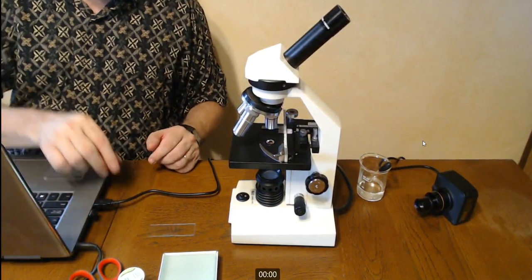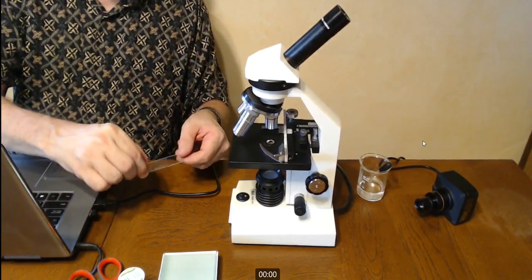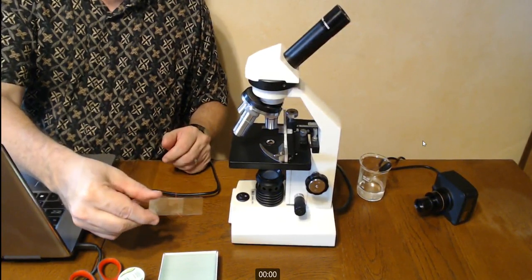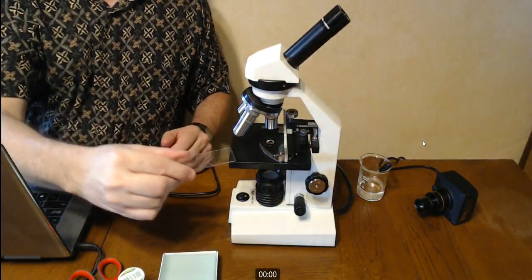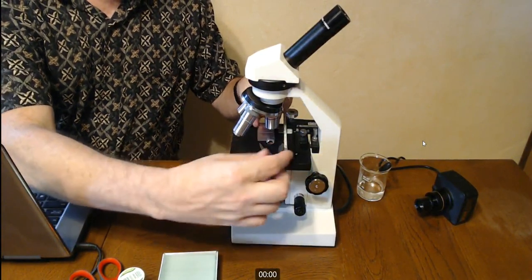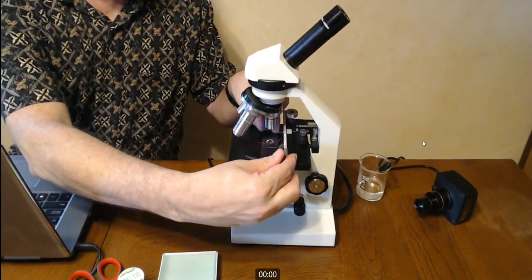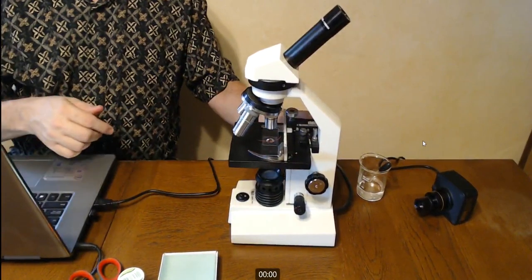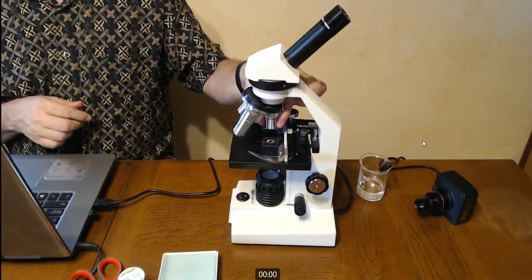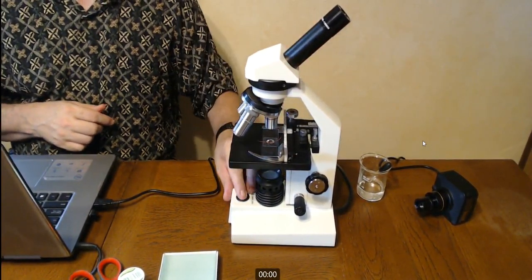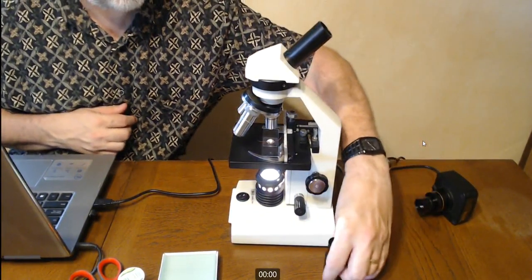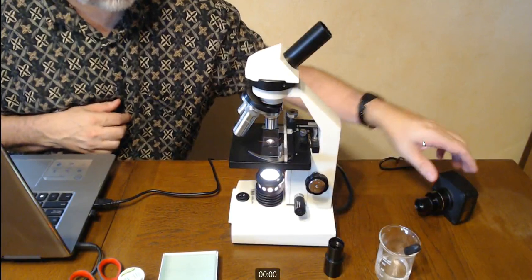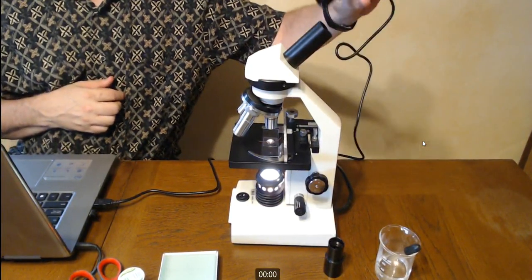We'll slip the cover slip on there, and right across the center, I don't know how well you can see it, is our thread on our slide. We're going to put that on our holder here. Again, our stage is all the way down and our low power objective is on. I'm going to turn on the light now so you can see. I'm going to take my objective off, place it safely where it won't roll off the table, and put my camera in.